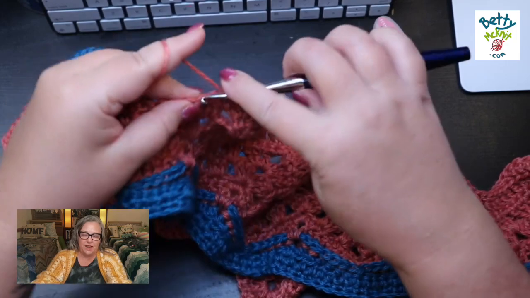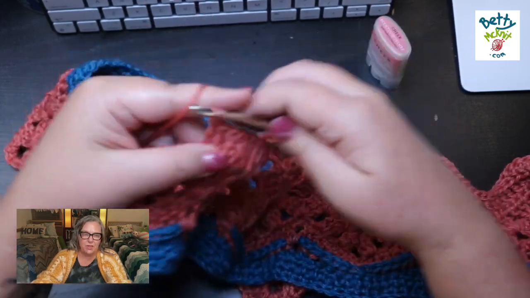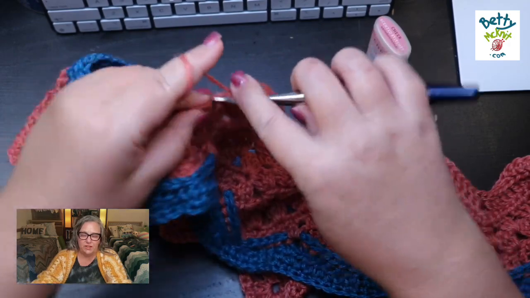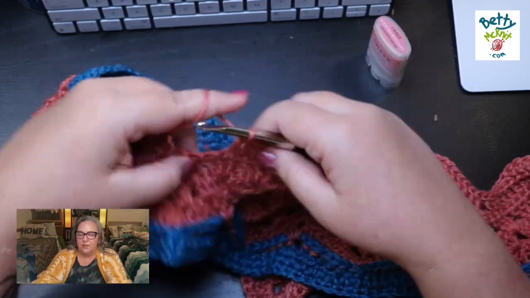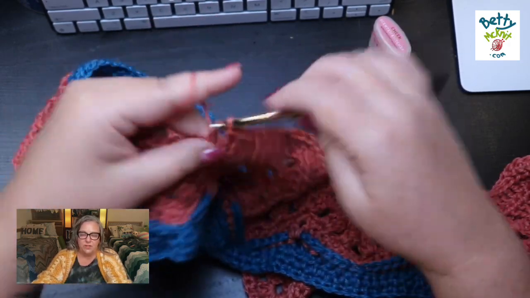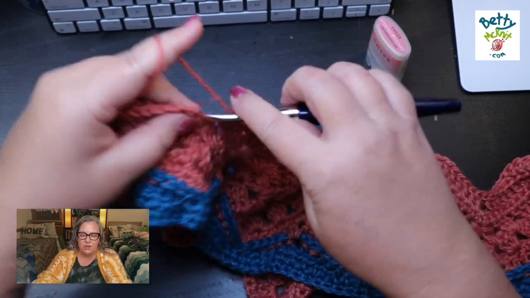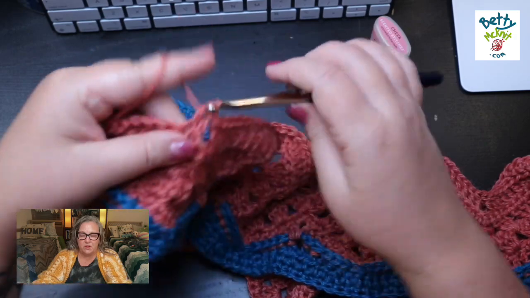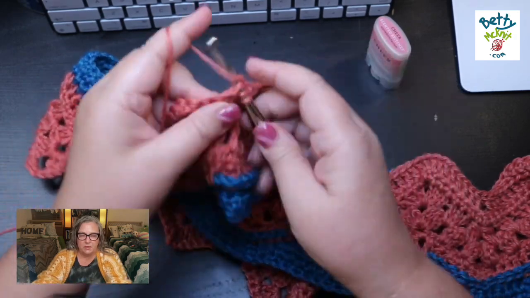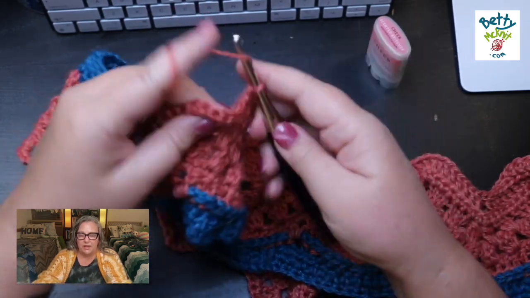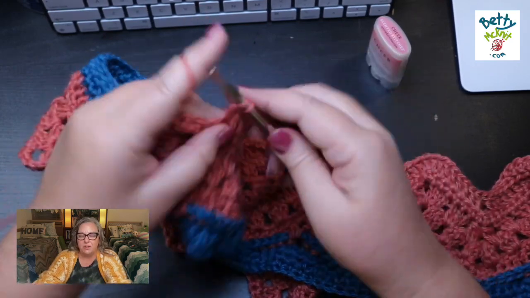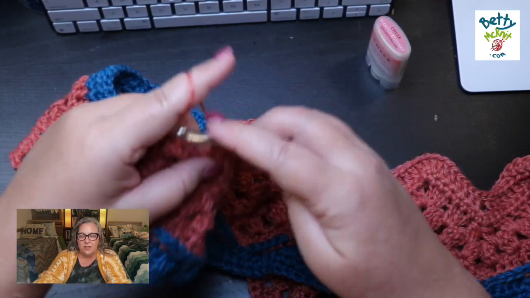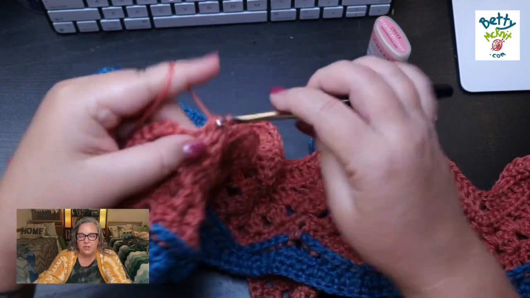If you upsize this much and use worsted weight yarn, you can't do it in 6 days. In order to do it in 6 days, you have to use chunky weight and make a smaller blanket. I did a crochet marathon on TikTok this year, and it took me 2 days.